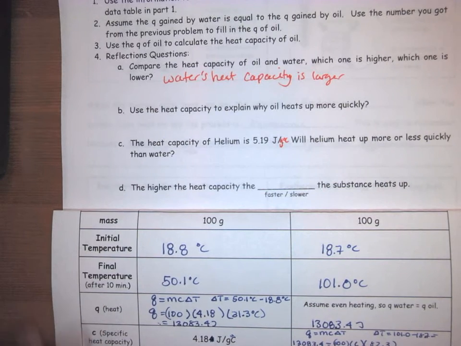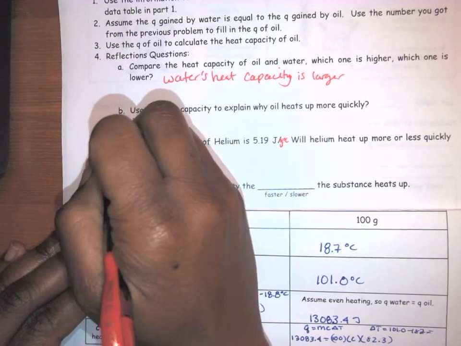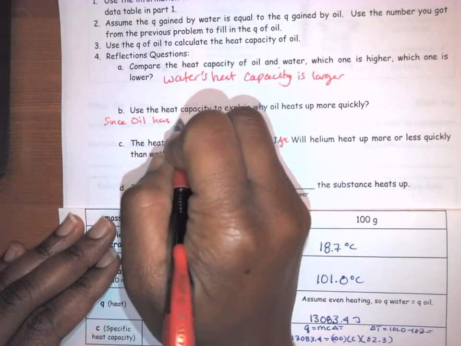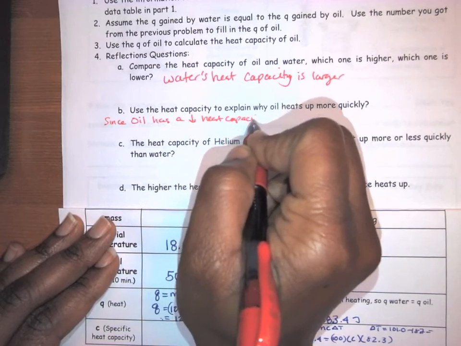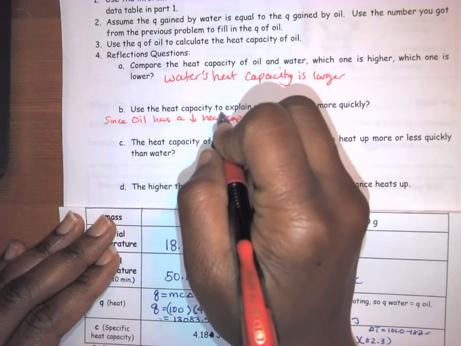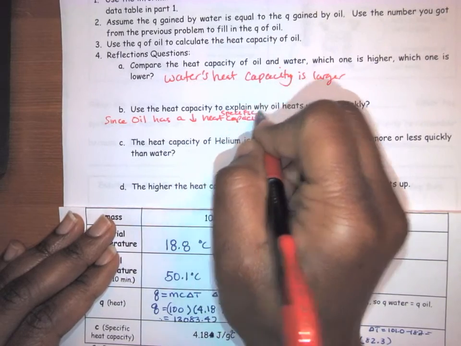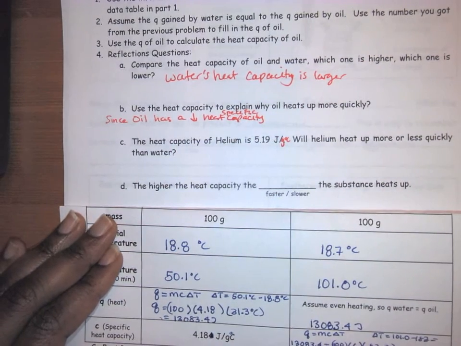Well, since oil has a lower heat capacity, and it's really specific heat capacity, but I'll just add specific here. So oil has a lower specific heat capacity.